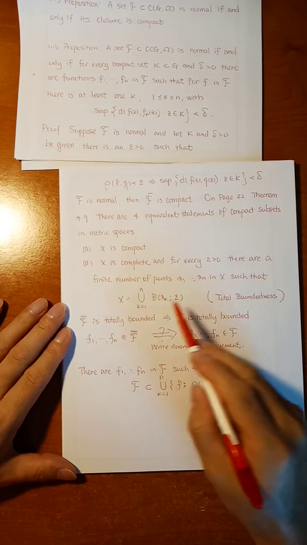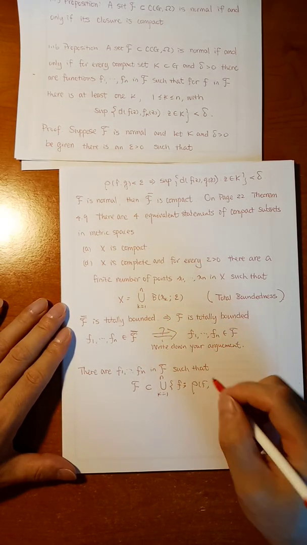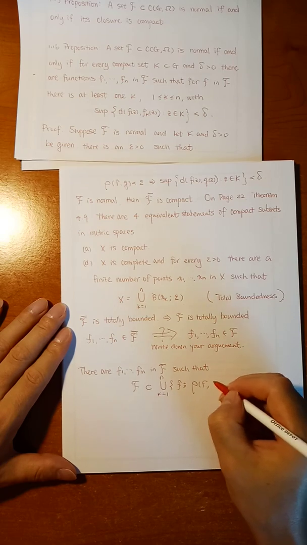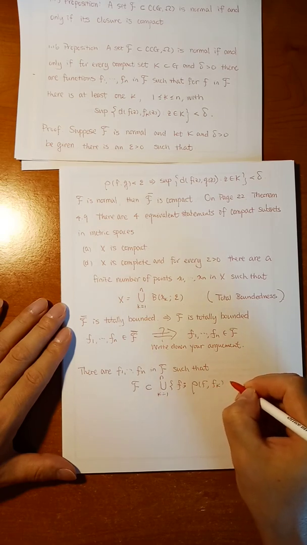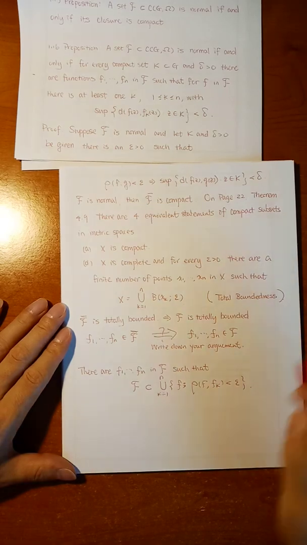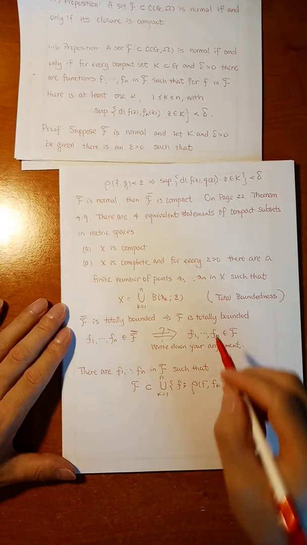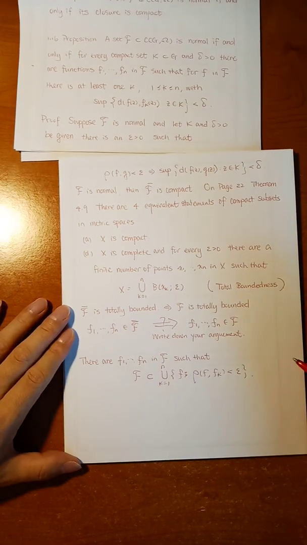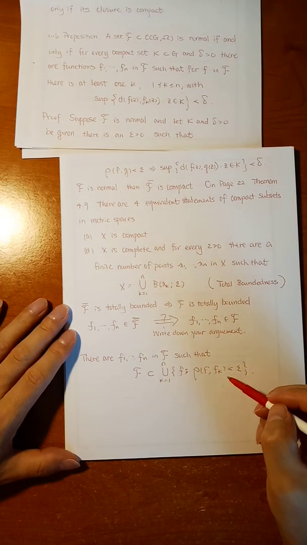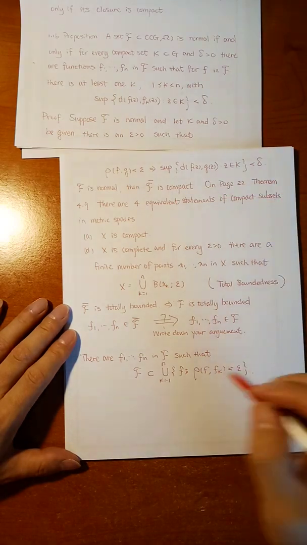So here B(x_k, epsilon), in this part we write like this. This is exactly the ball.